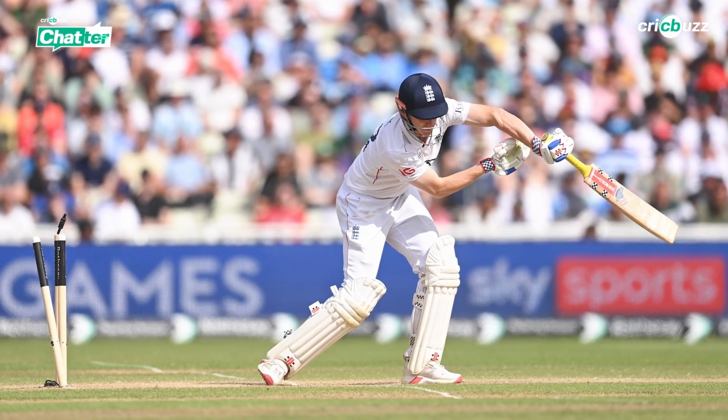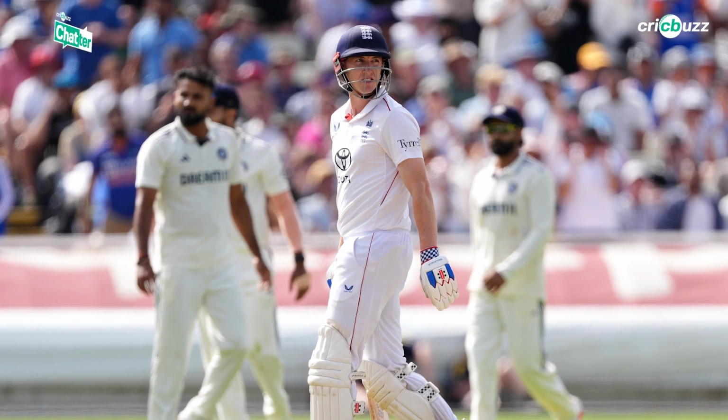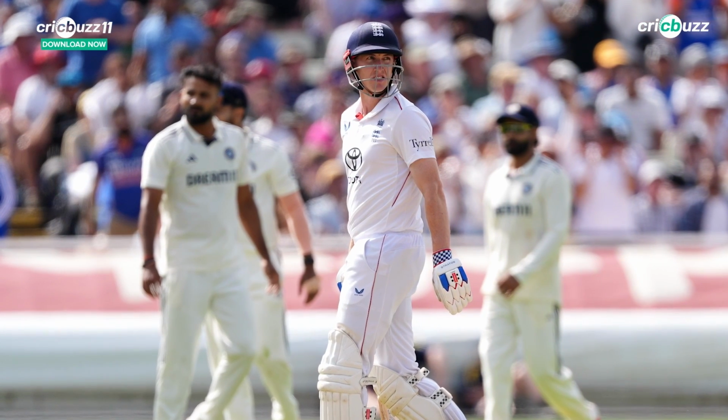To get rid of Harry Brook was the key. Harry Brook bats for 4 or 5 more overs of that second new ball, England potentially would have been still batting now, a lot closer to India. That ball that nipped back, it was an absolute beauty.